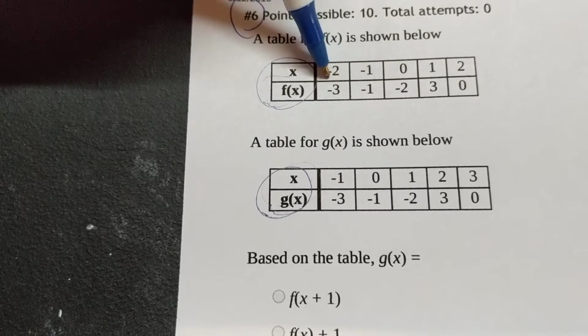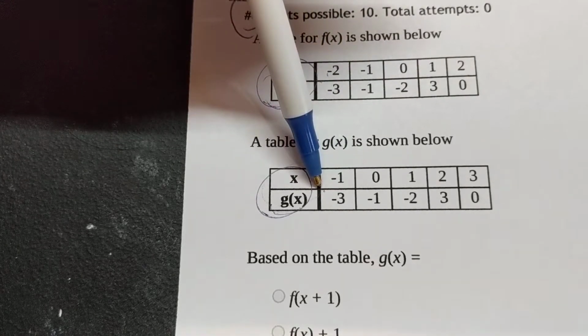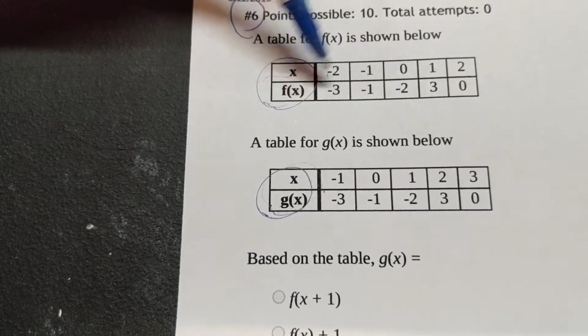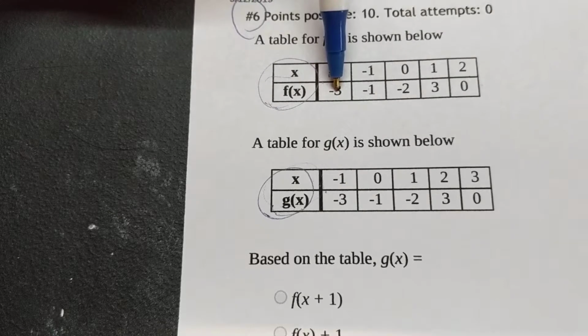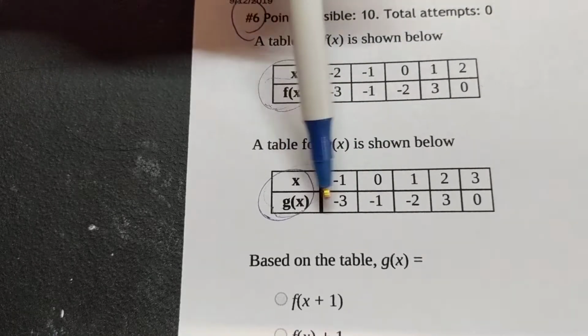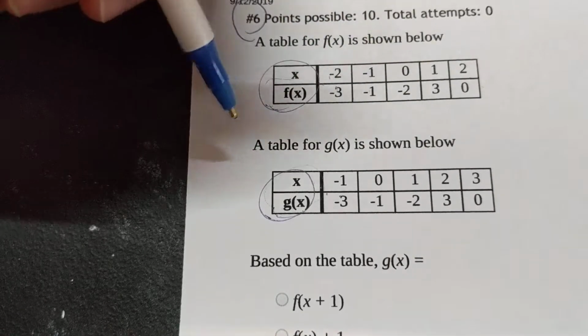If I'm looking for changes from f to g, it seems like the outputs are the same both times. It's negative 3, negative 1, negative 2, and then g of x has the same outputs, negative 3, negative 1, negative 2. So the y values, the outputs, are not different.